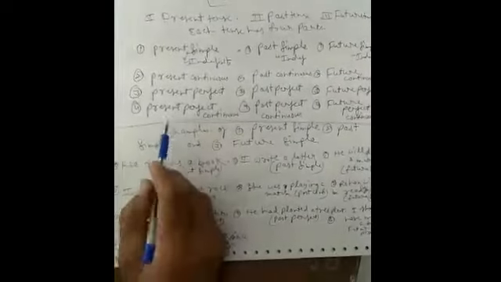Now we will discuss examples of all 12 parts: present tense 4 parts, past tense 4 parts, and future tense 4 parts. So I will show you examples. First, present simple. The first example is: He reads a book.